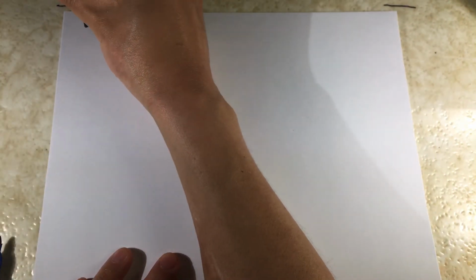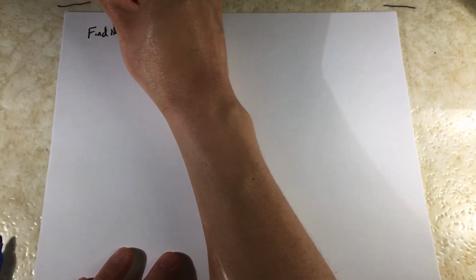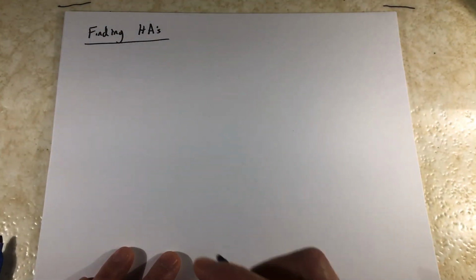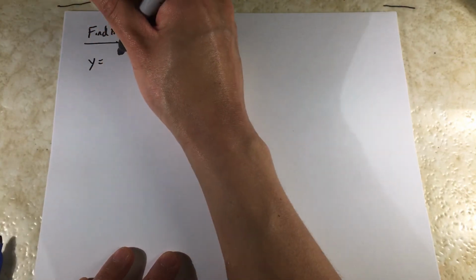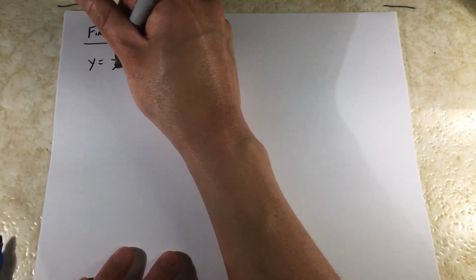So you'll have some homework problems that give you an equation and then ask you to find the vertical and then the horizontal asymptotes. So that's what we're going to go through now, finding horizontal asymptotes. Let's use black. So again, this same function we had before: 5x minus 4 over x minus 1.